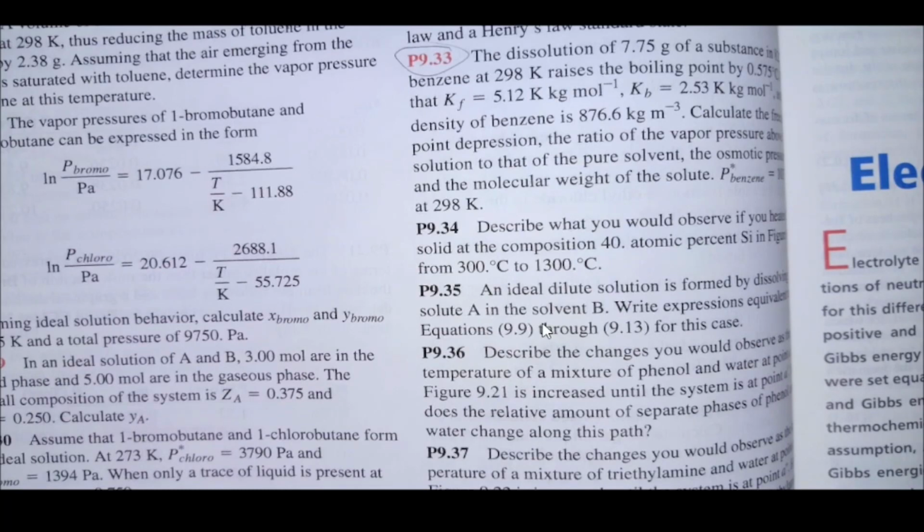Finally, number 33. The dissolution of 7.75 grams of substance in 825 grams of benzene at 298 raises the boiling point by 0.575 degrees Celsius. Note that Kf equals 5.12 Kelvin kilogram per mole, Kb is 2.53 Kelvin kilogram per mole, and that the density of benzene is 876.6 kilograms per meter cubed. Calculate the freezing point depression, the ratio of vapor pressure above the solution to that of the pure solvent, the osmotic pressure, and the molecular weight of the solute. Note that the P star of benzene is 103 torr at 298, so it needs a bit of work, but all in all, it's not that bad.